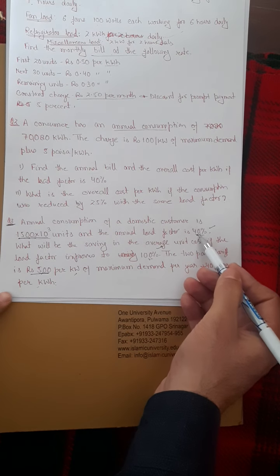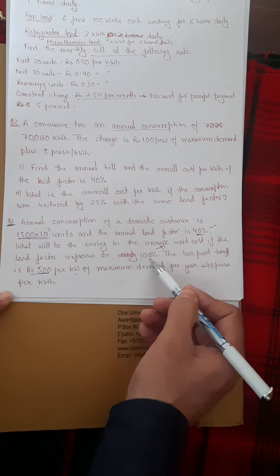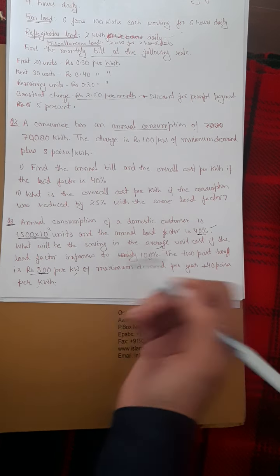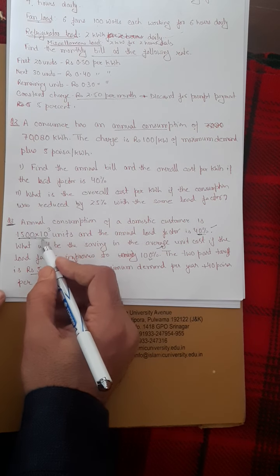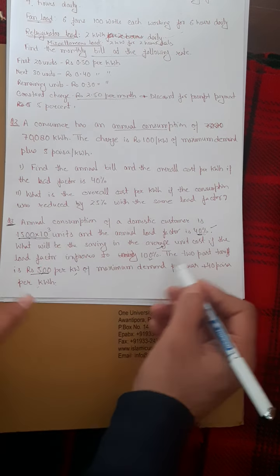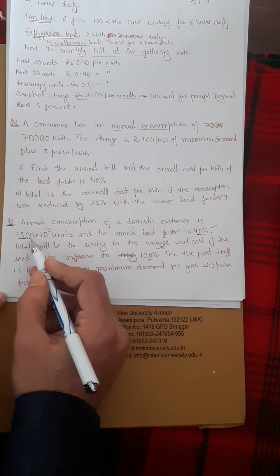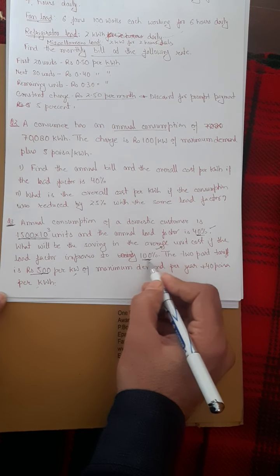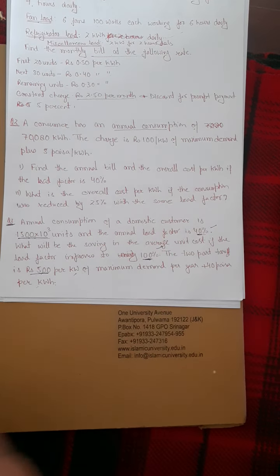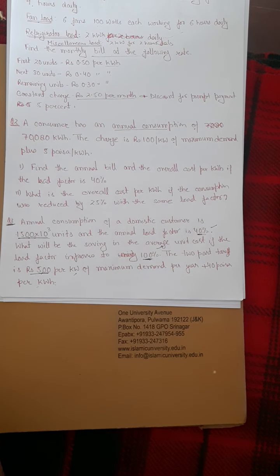One annual bill is for the load factor of 40% and the second for the load factor of 100%. Then you calculate the cost per unit of energy consumption for 40%, and similarly for 100%. Obviously, the cost for 100% will be very small compared to the cost for 40%.